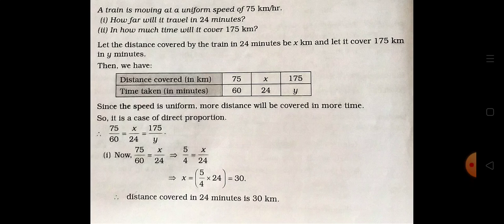So this is our next question. A train is moving at a uniform speed of 75 km per hour. How far will it travel in 24 minutes? And in how much time will it cover 175 km? So this type of question will be solved using direct proportion only.